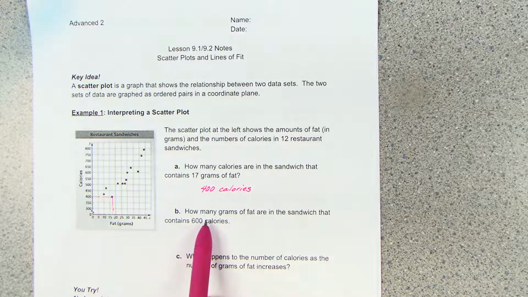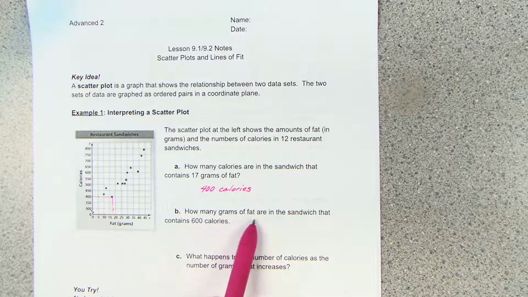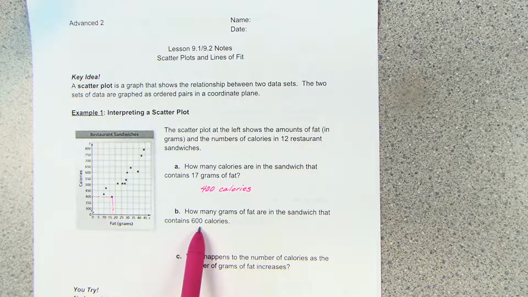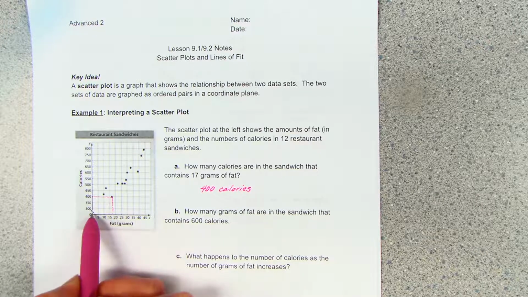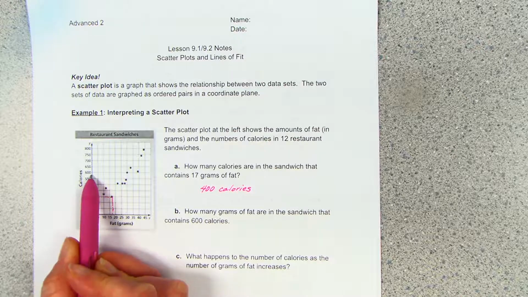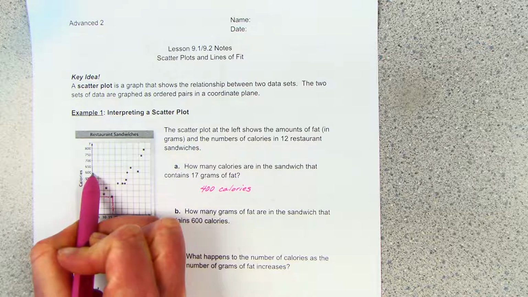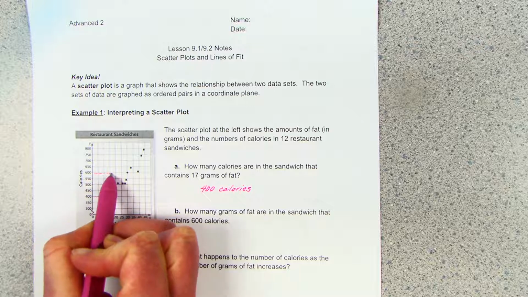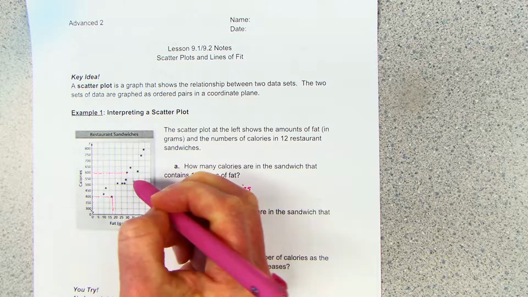And we can go the other direction too. Now we want to know how many grams of fat are in the sandwich that contains 600 calories. So let's go up to 600 and then go over to this sandwich.